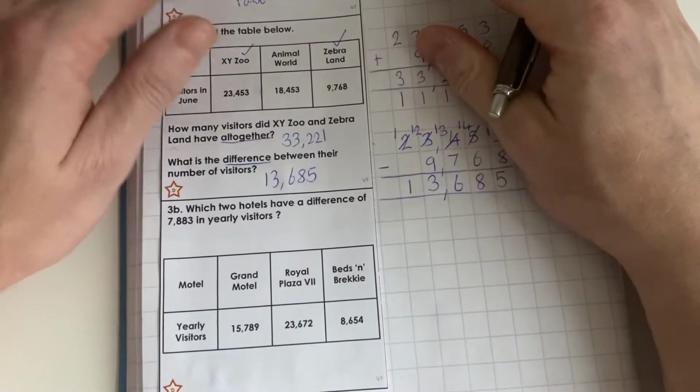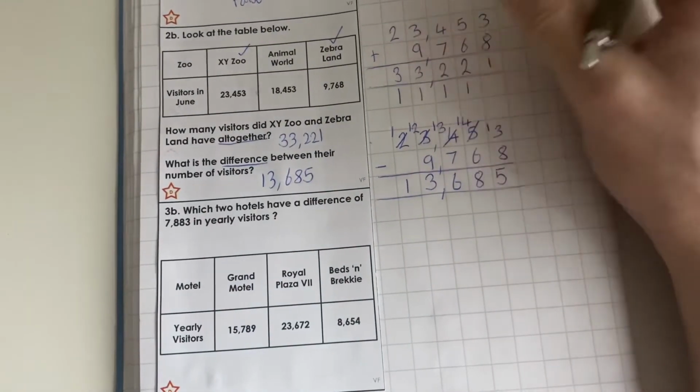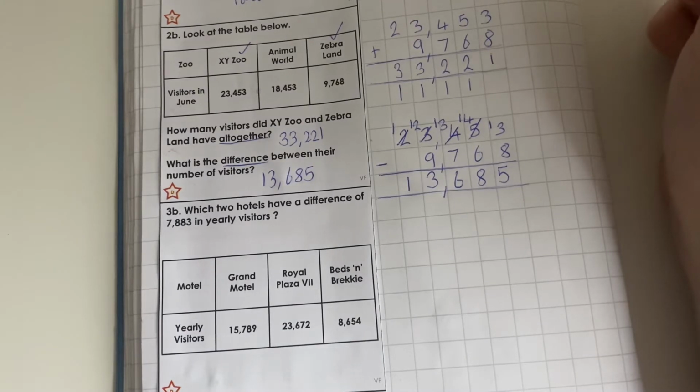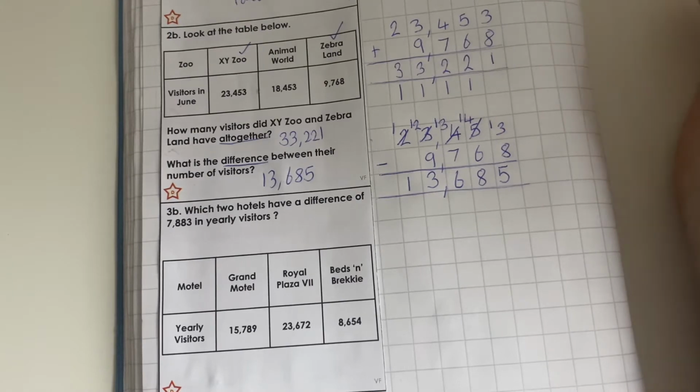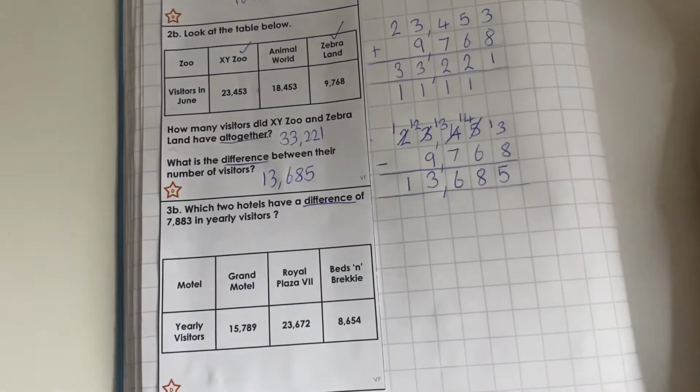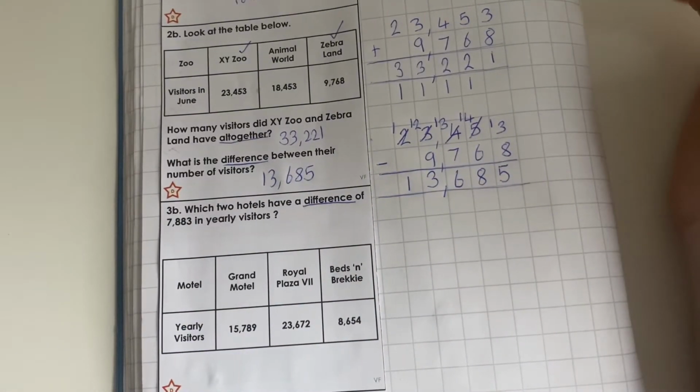Our last question here. Which two hotels have a difference of 7,883 in yearly visitors? We could do multiple calculations. The first part we have to work out is what operation we're doing. Difference, we're doing subtraction. So we've got to work out which two have a difference of 7,883.